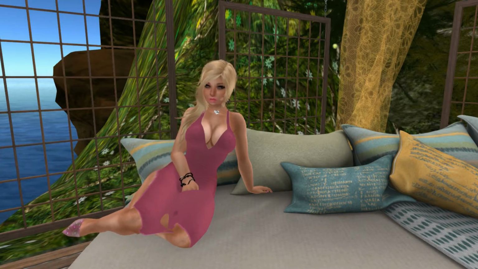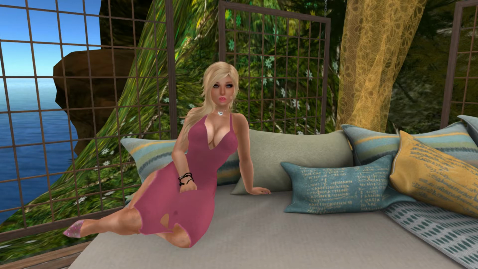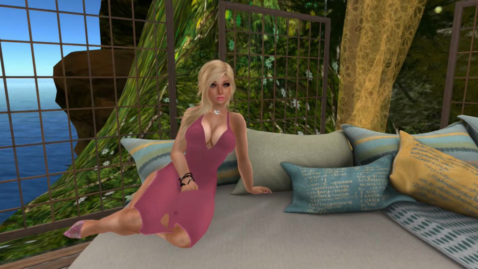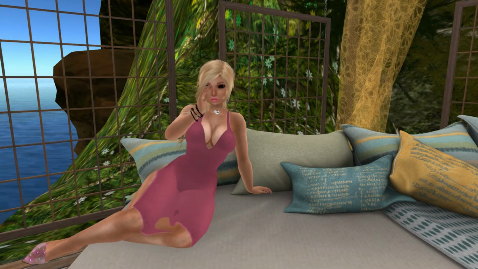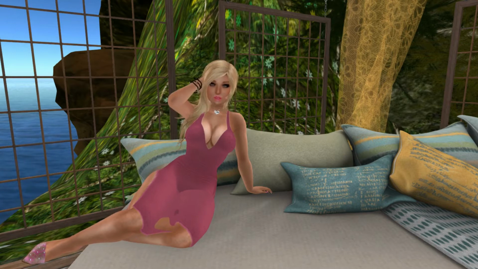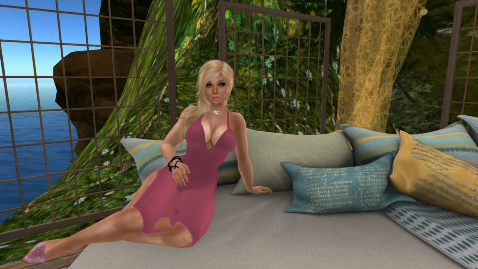So what are the different ways of sitting? It's not easy for a newcomer to work out how to sit. The reason is the scripting inside the chairs or pose balls. They all have different types of scripts or complete animation engines. This video is intended for newcomers to Second Life, so I'm not going to get into scripting here, but I do intend to show you how to animate furniture in a future video and how to do it easily.